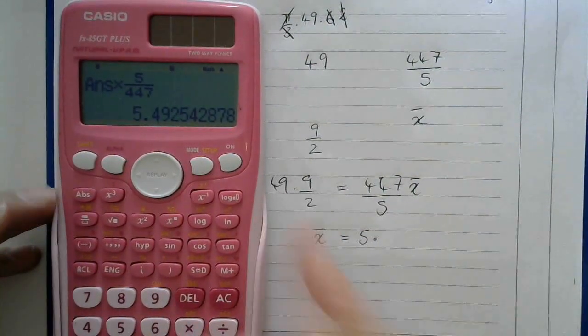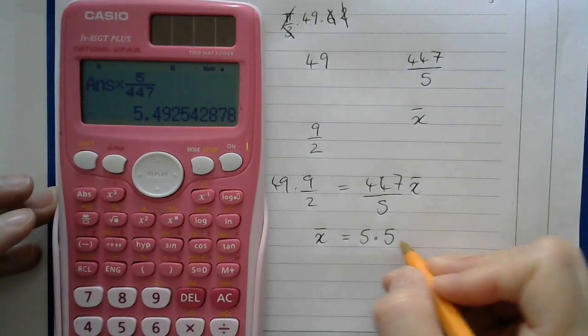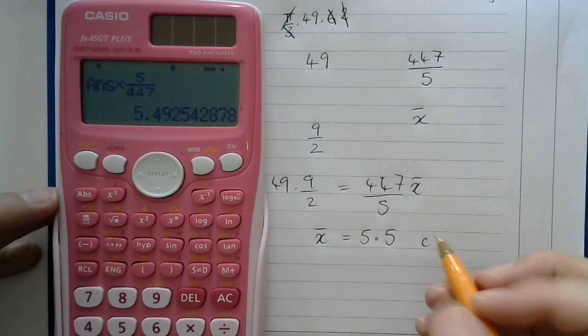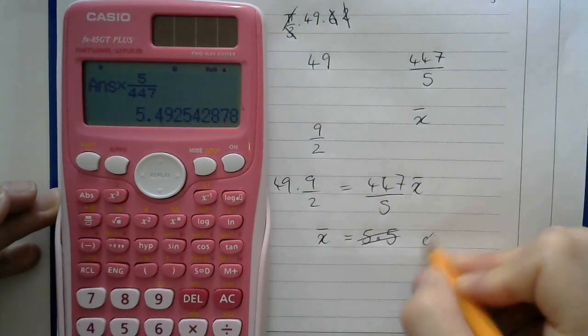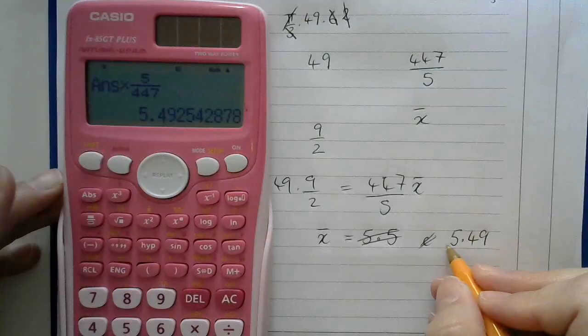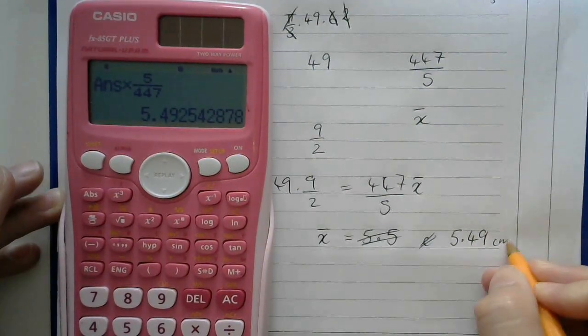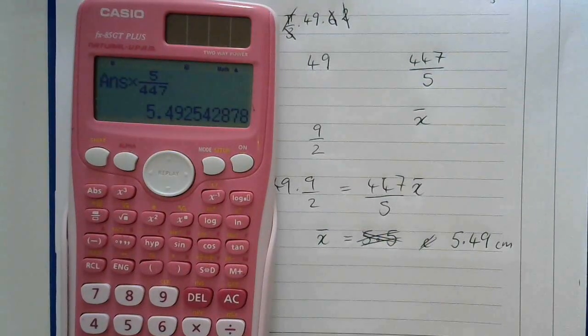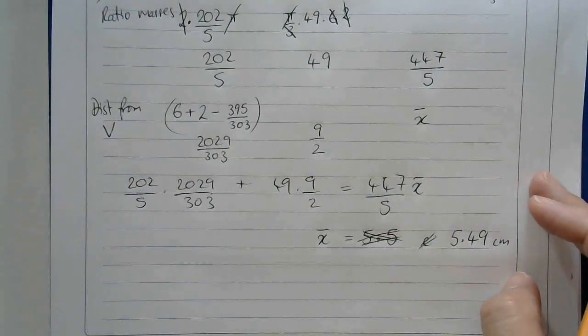I've got 49, so I'll round that to 5.5, and everything was in centimetres. They wanted everything to 2 decimal places before, so actually let's try 2 decimal places so that everything is consistent. So that would be 5.49 centimetres in this case. So I'll just have a look at my picture and see if that seems to make sense.